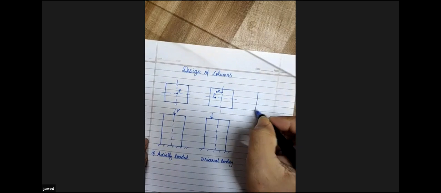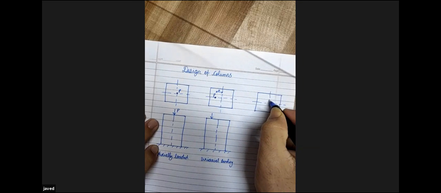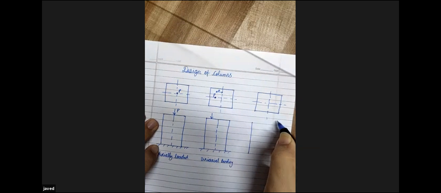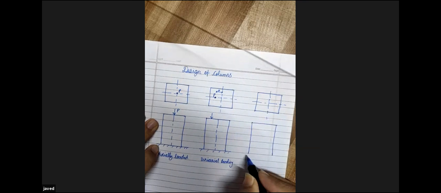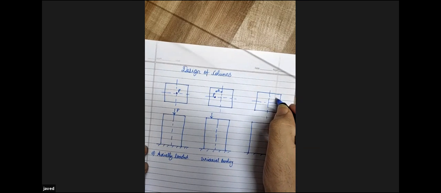Now what will be biaxial bending? This has eccentricity with respect to both the axes. So the load is acting somewhere here.